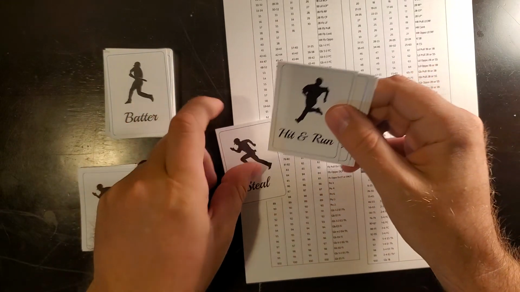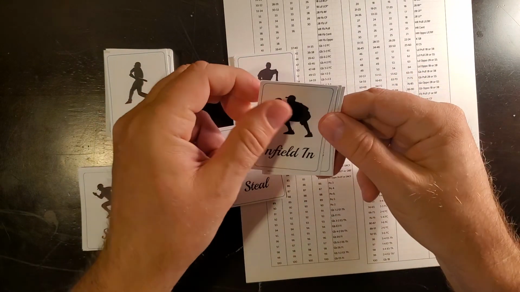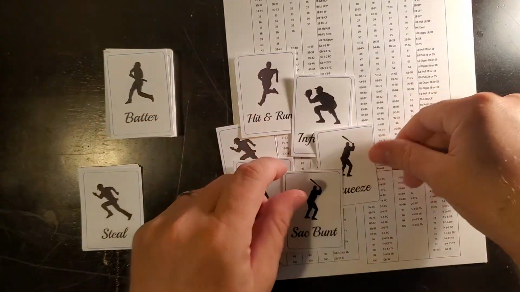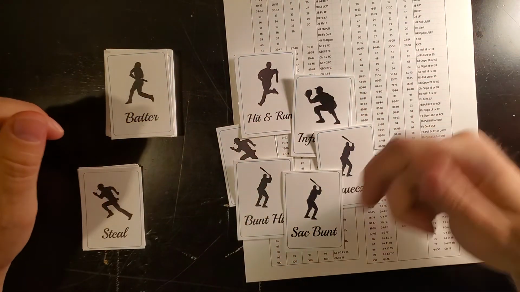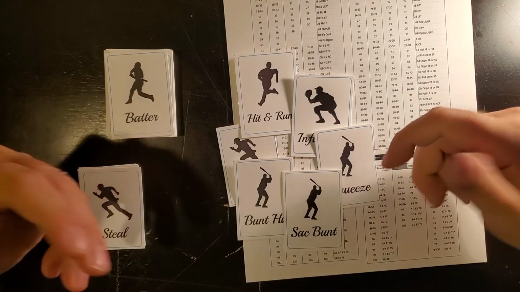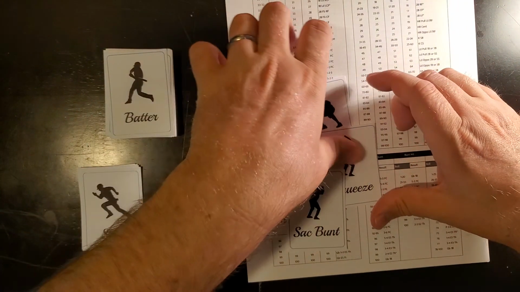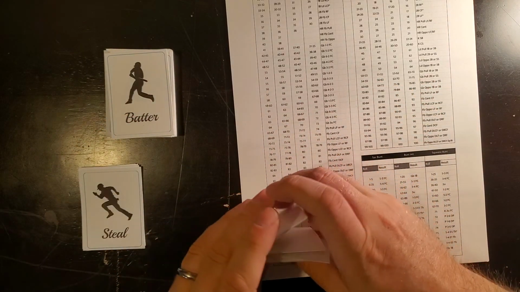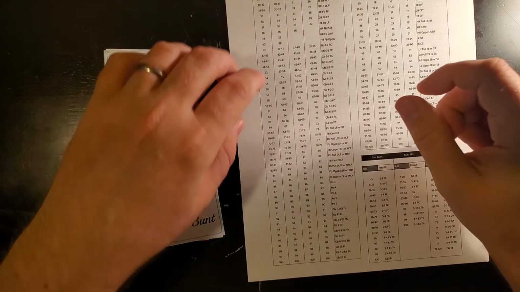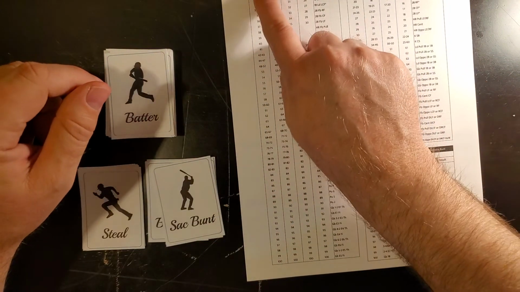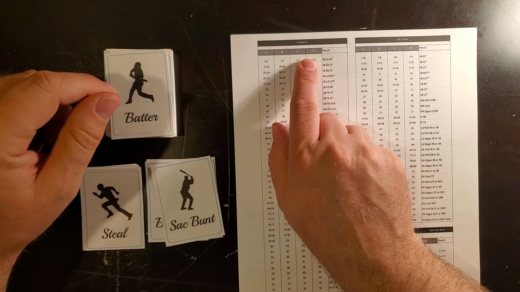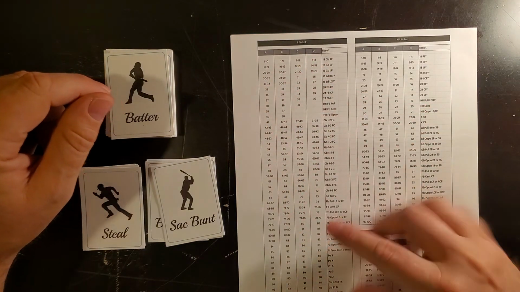I can separate them. So you have all these different manager cards that you could play, especially if you're playing head-to-head with somebody. Then you could play any of these manager cards, lay it down and say, I'm going to hit and run. And then from there, you wouldn't turn over another action card. You would simply roll. You would look at the batter's rating as a batter, and then roll, and then get that.